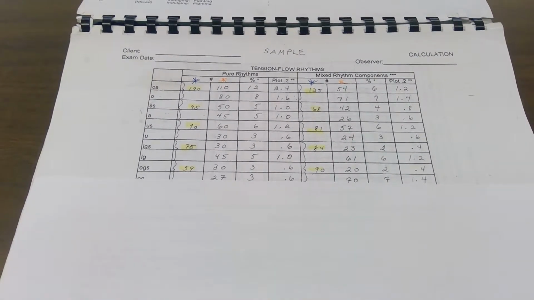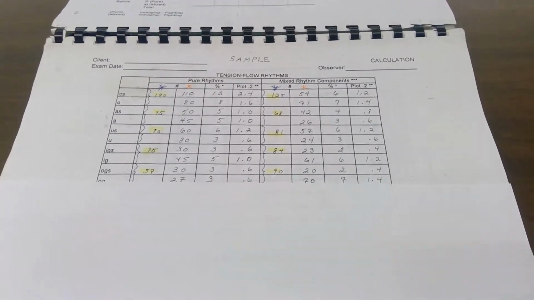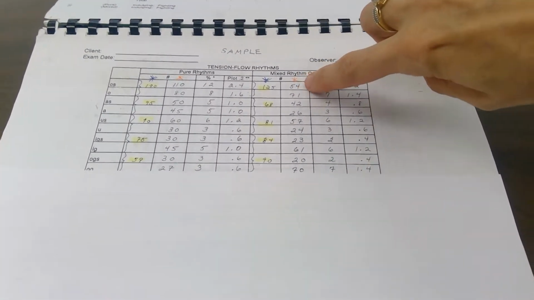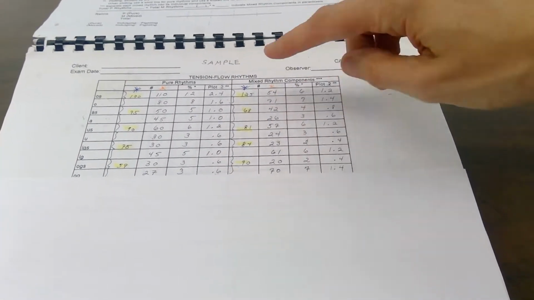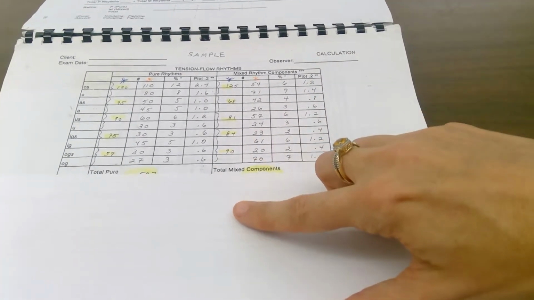So you will just simply add those numbers from the previous page, and you will do the same thing on the mixed rhythm components side. Just moving my camera so you can see, on this side you will do the same thing. Just bring the totals from the previous page down to here and place them in this column.